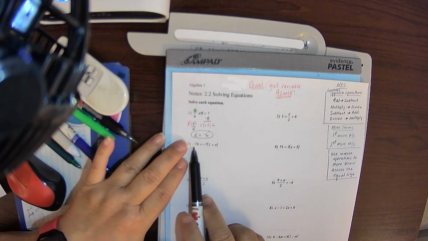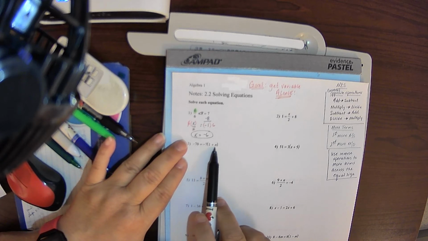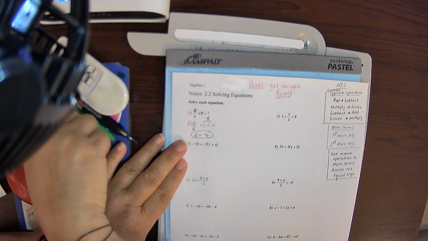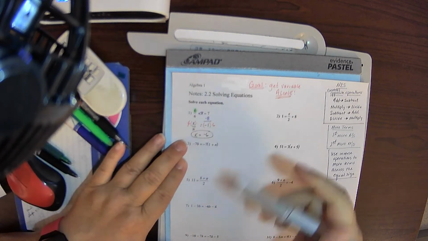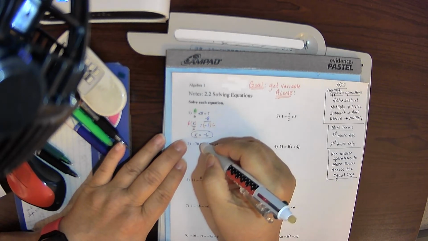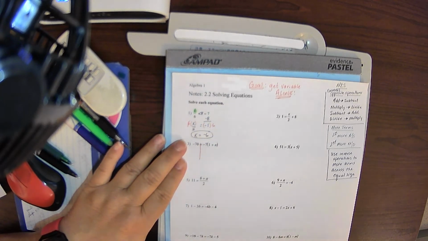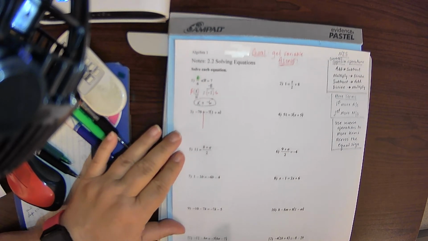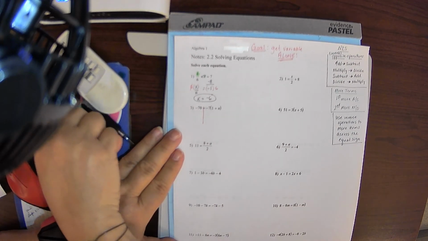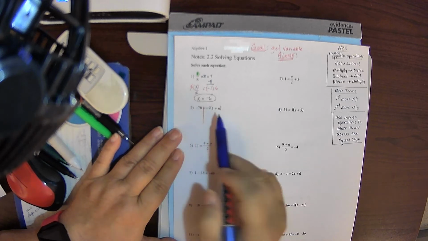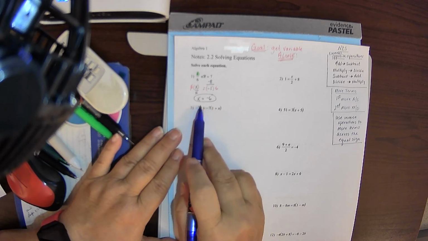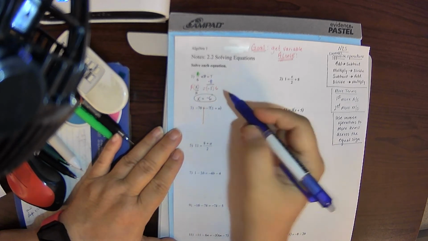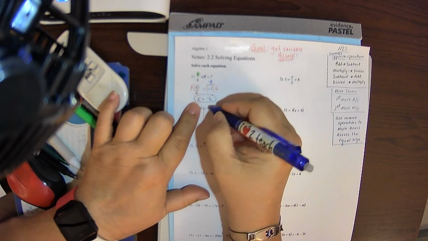I have negative 70 equals negative 7 times n plus 1 plus n. Now, another way to do this, if it helps you out, to determine your sides, just draw a line through there. Draw a line separating your sides. Okay? So now I know what I'm working with. First thing I have to do on this side is I know I have to distribute. So I'm going to do that now.